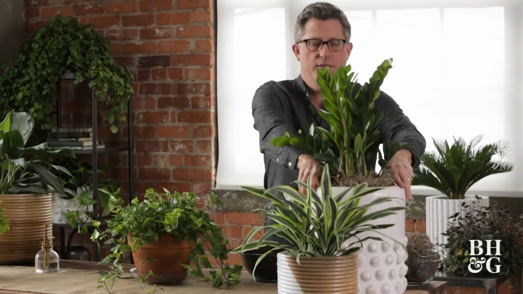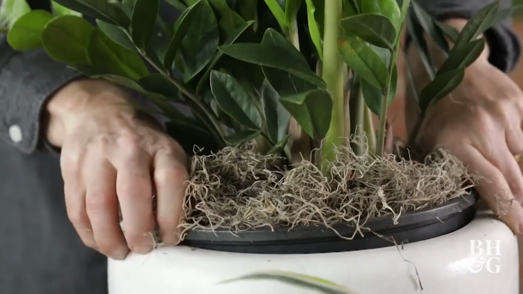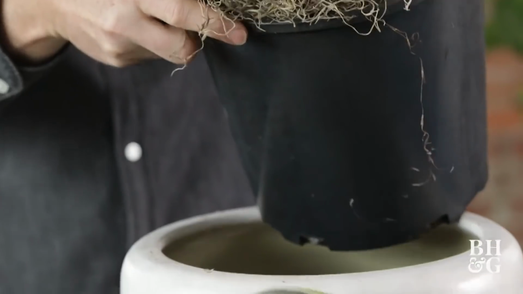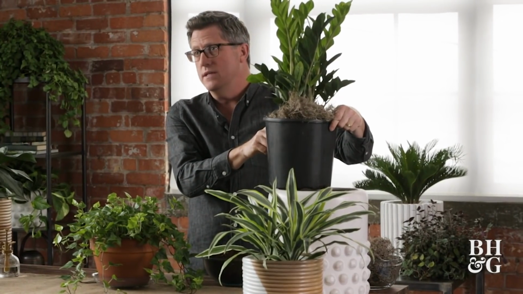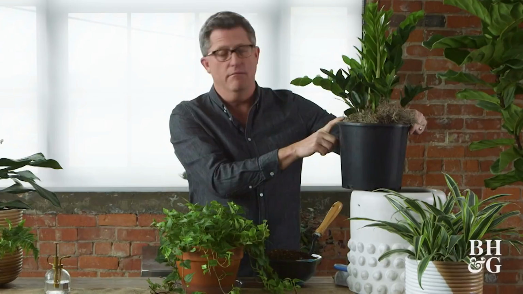You can take out this center part and just take that. What I normally do is I water it in the sink, and maybe before work or at night, I put it in the sink, I water it really well, I leave it in the sink overnight, and then I put it back the next morning.